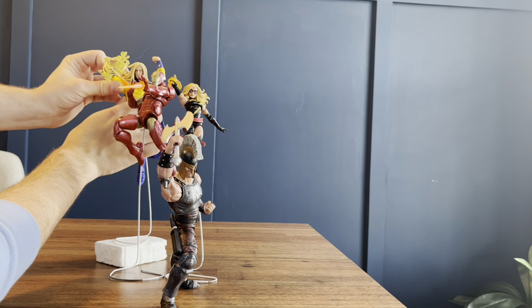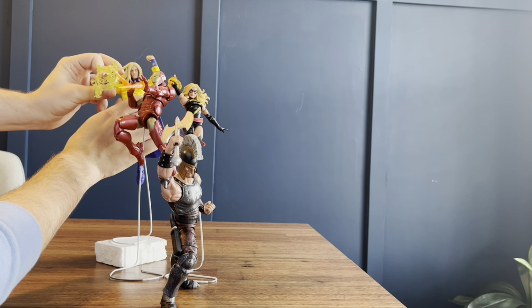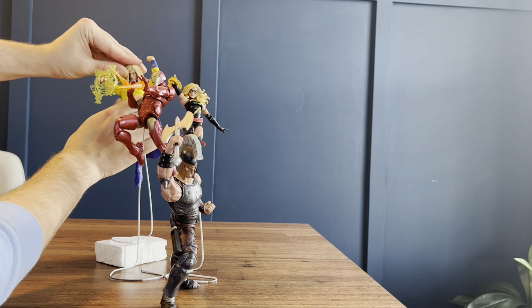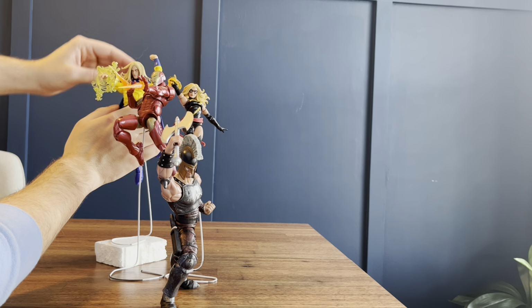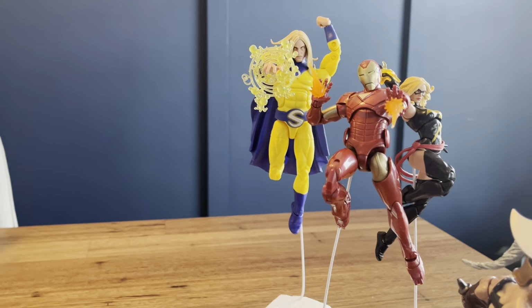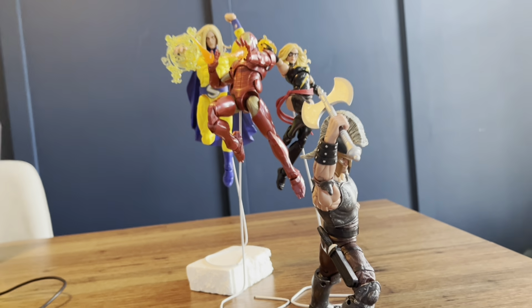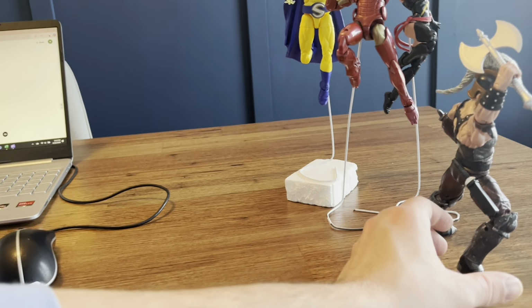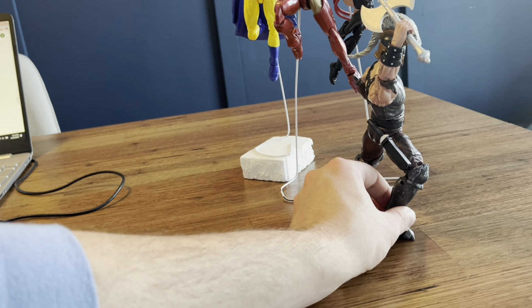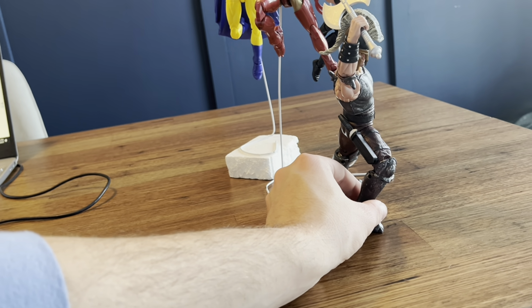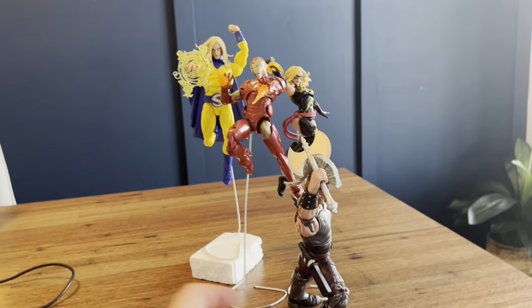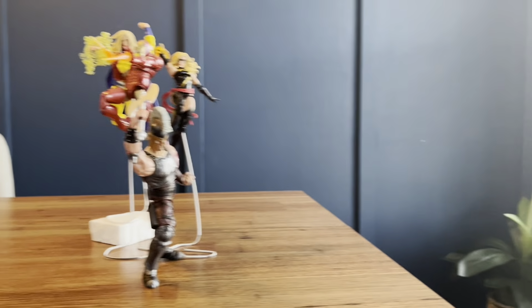Man, they do not know how to pose Sentry. Not loving that. This one by far got me the most worried of it just not coming out looking good. All right, so keep going.